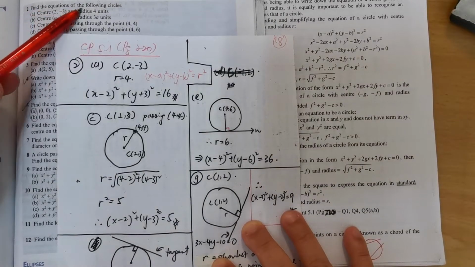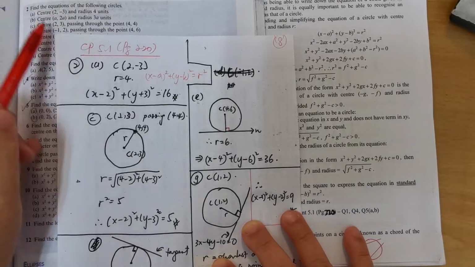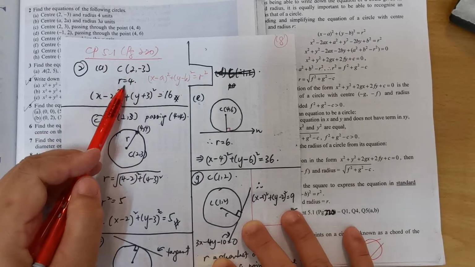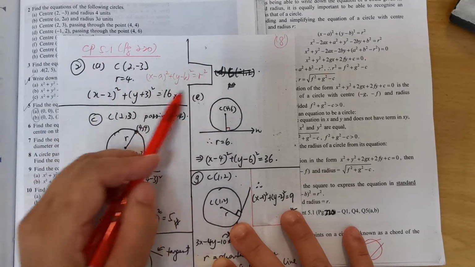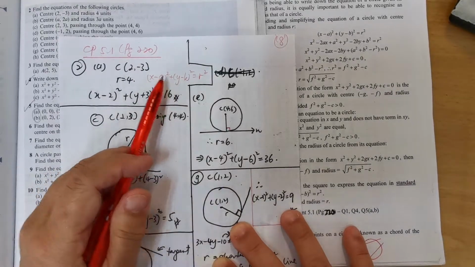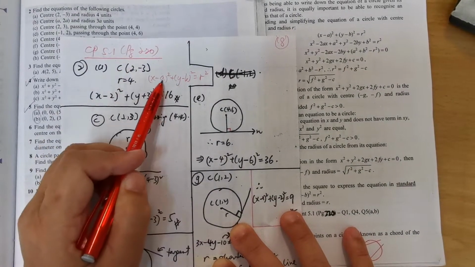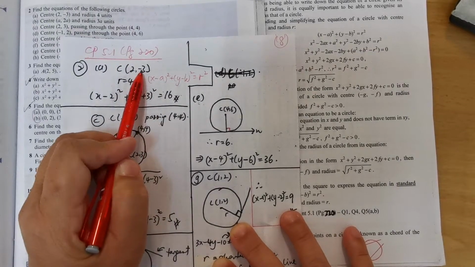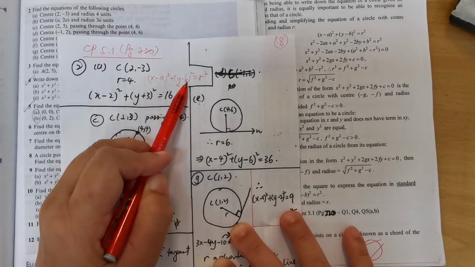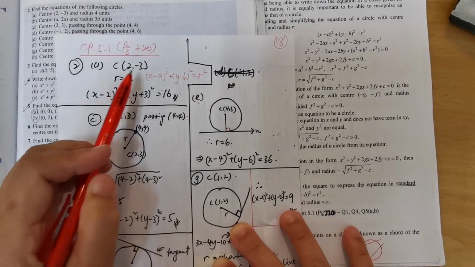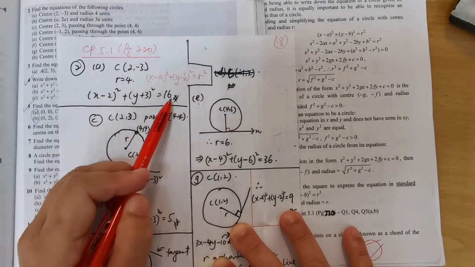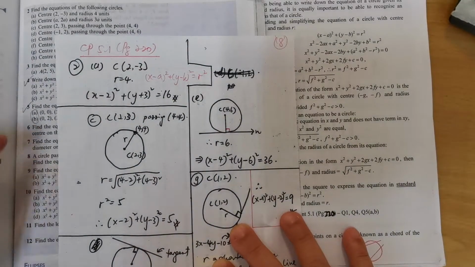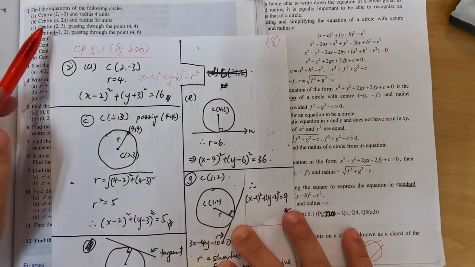Find the equation of the following circle where the center is (2, -3) and radius 4. Center (2, -3), radius 4. So we just substitute everything into the standard form. a is 2, so x minus 2 squared. b is -3, so y minus -3 becomes y plus 3. r is 4, so r squared is 16, just like that.